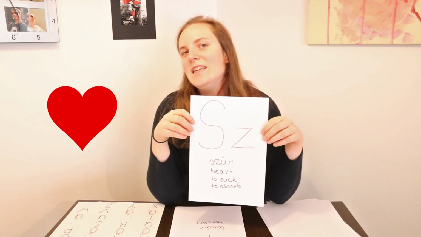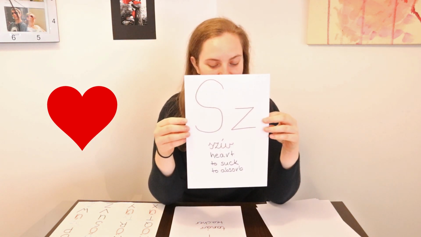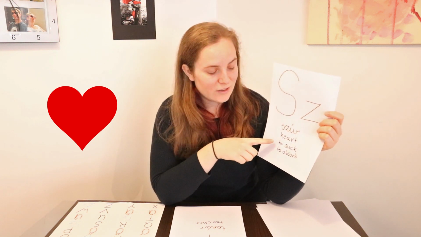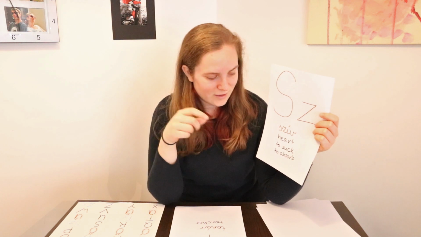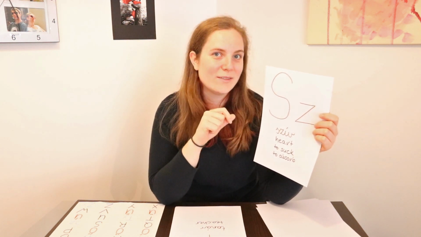Sz means szív. This is a heart, but it can also mean to suck, as in to suck something out of a glass, or if a sponge is absorbing water, we also use szív.